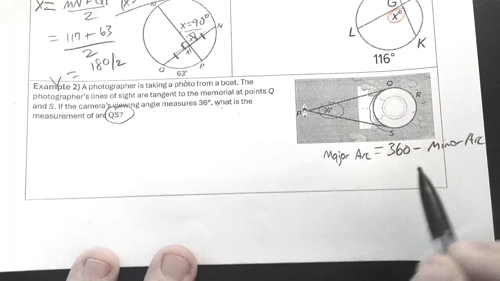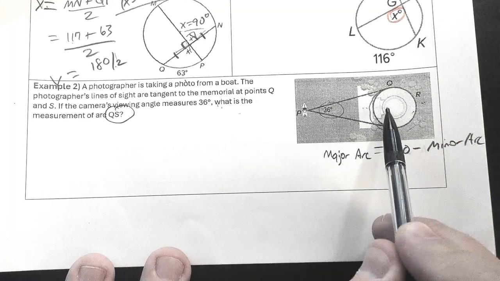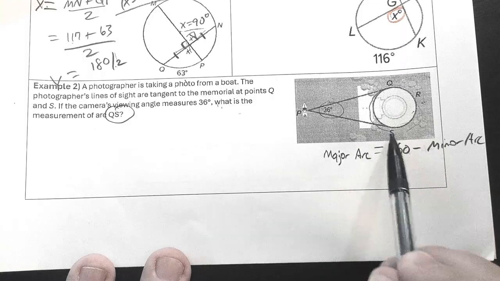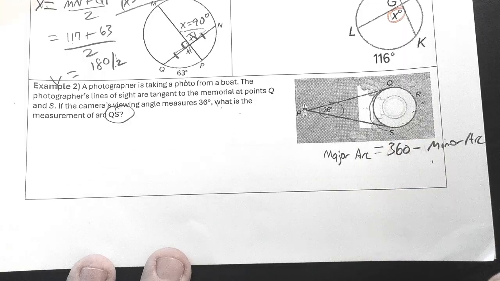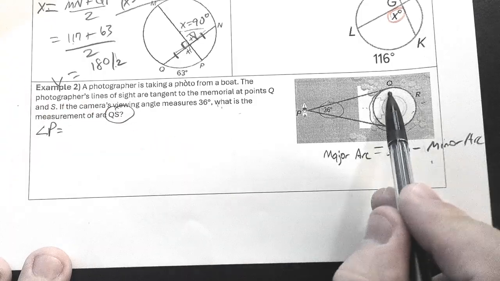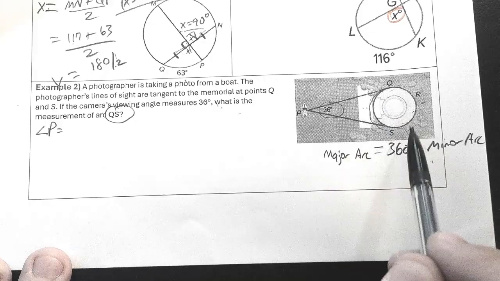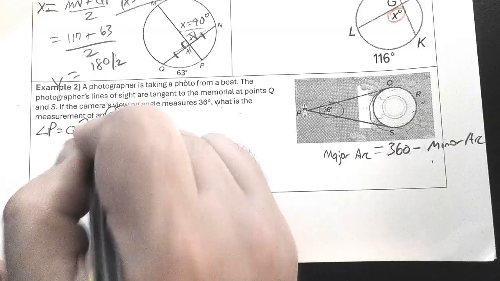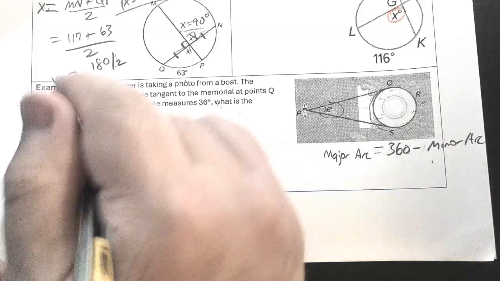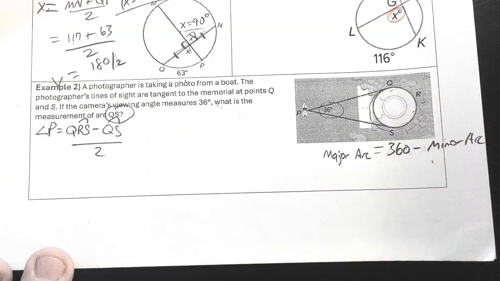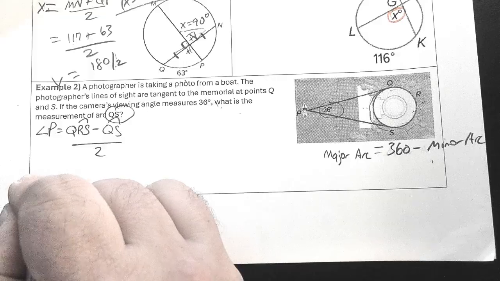All right, let me just get over just here. That's the end of the page anyway. All right, so that's important. So this big thing's 360. This guy here is 360 minus this guy. That's important because we're going to mess with this formula. All right, so we know that the angle is the big guy minus the little guy divided by 2, right? So it's big one, QRS, minus QS, divided by 2. All right, and we know that angle P is 36 degrees.